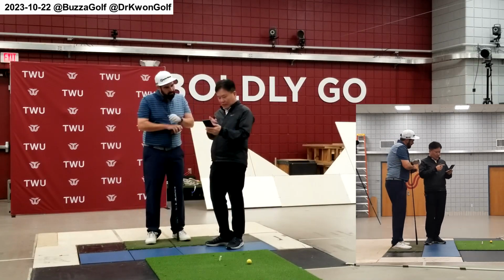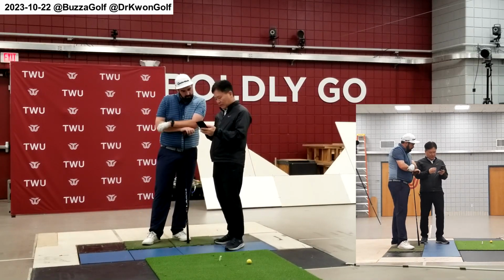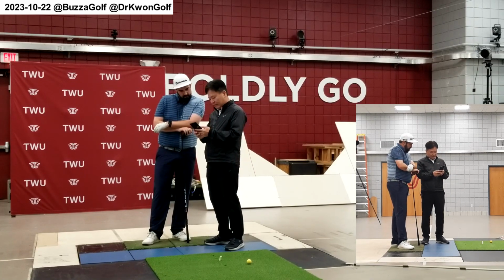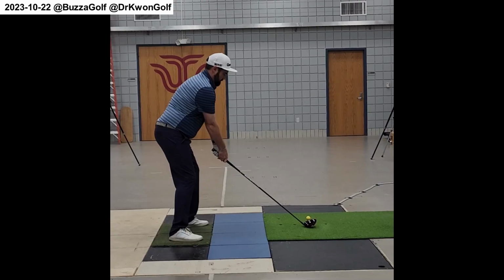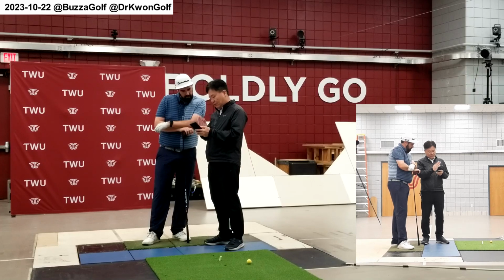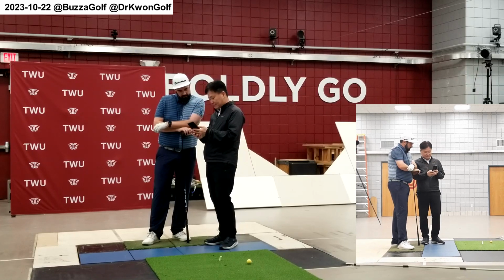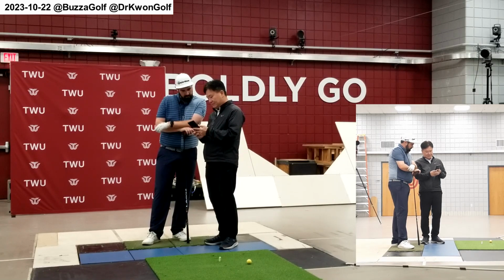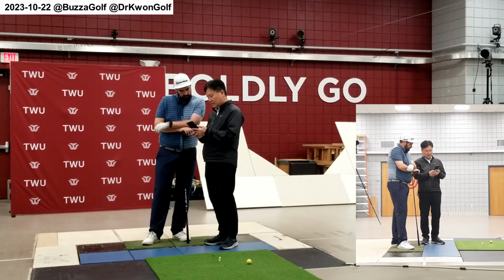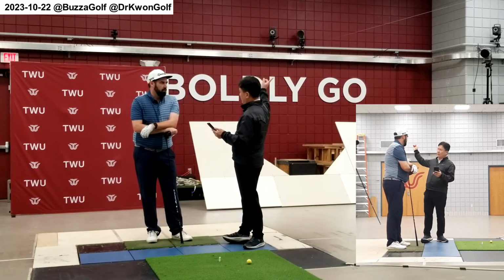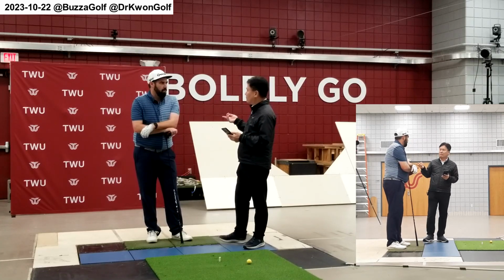Okay, so let's start with your downline view. Normally I go with the front view first, but when we look at the downline view, on the way up, the club goes quite steep. Then you shallow it and hit the ball, which is not a bad strategy, because in a sense you're looping here, so you cannot rush that much.